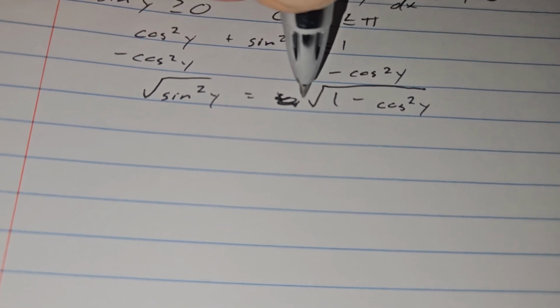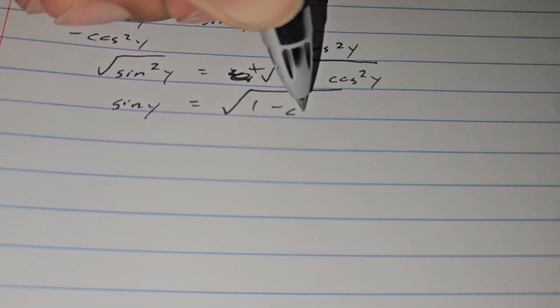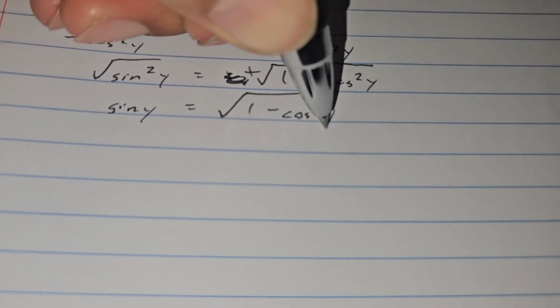Not yet, sorry about that. Ignore that. 1 minus cosine squared y. Now we're going to have to take the square root. And now it's going to be positive. So sine y is equal to the square root of 1 minus cosine squared y.